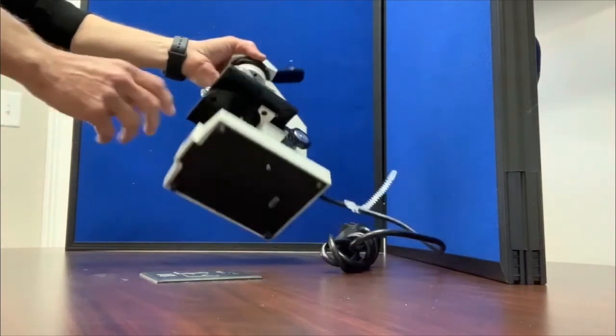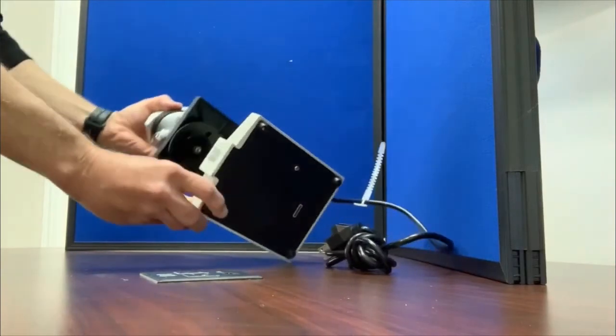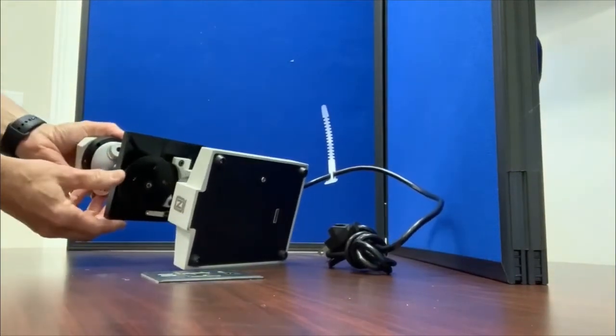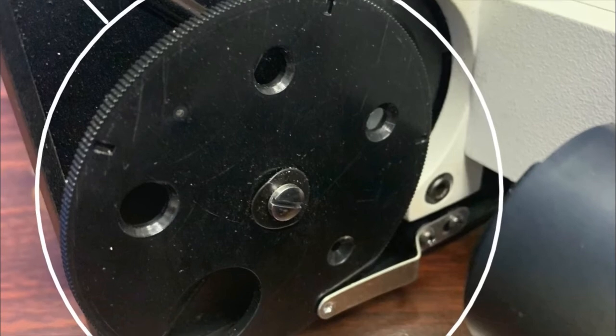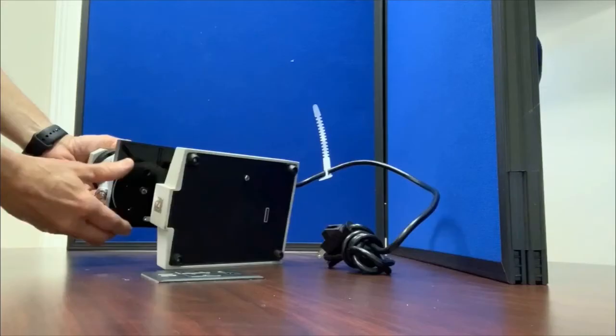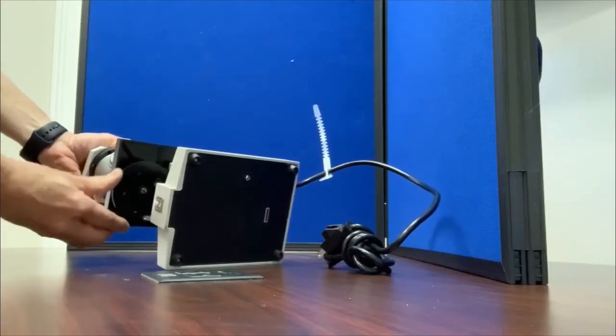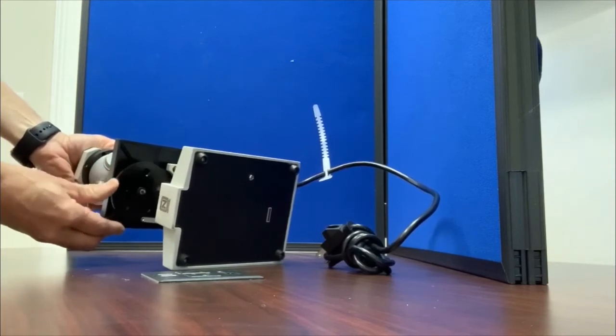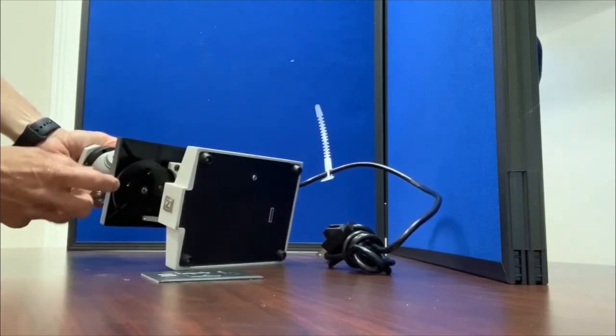This part of the stage is called the disc diaphragm. And it's a round circle with different size holes, and those holes will regulate different amounts of light going up to your specimen. That's the disc diaphragm.